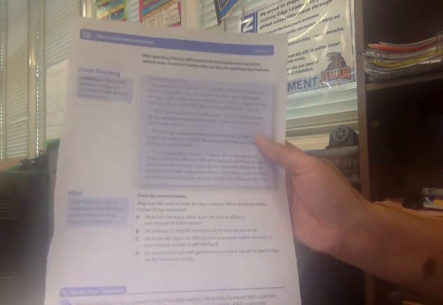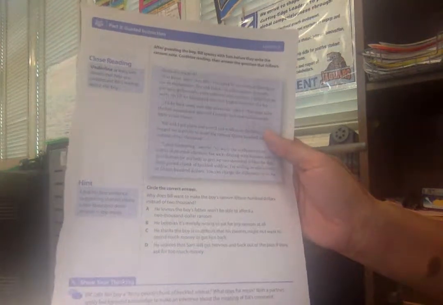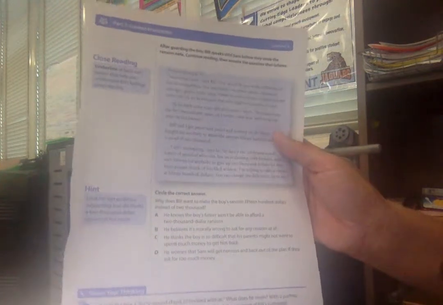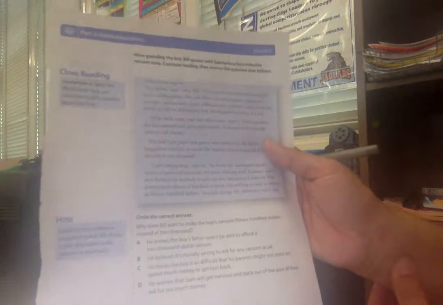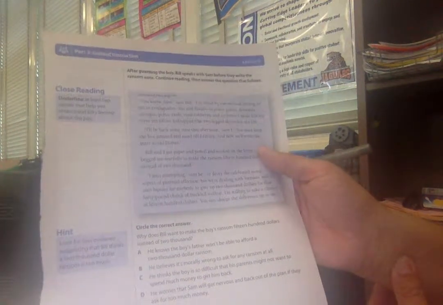It says, after guarding the boy, Bill speaks with Sam before they write the ransom note. So remember that we're reading a story where there's a kidnapping, and the little boy that they kidnap is kind of an aggressive little boy. He throws a brick at the guy who's trying to kidnap him. To continue reading, then answer the question that follows.